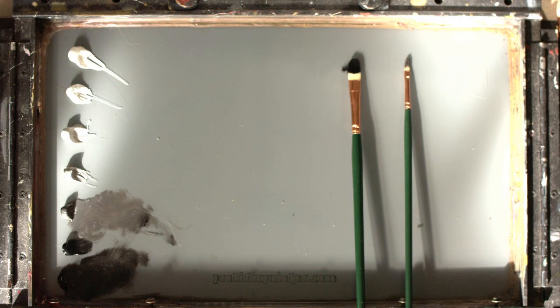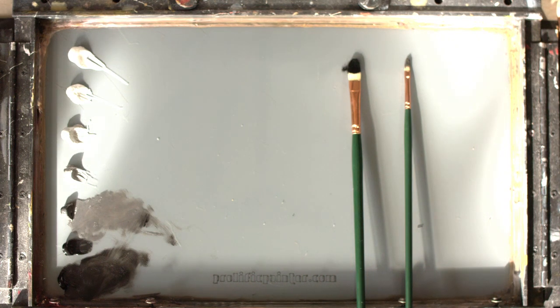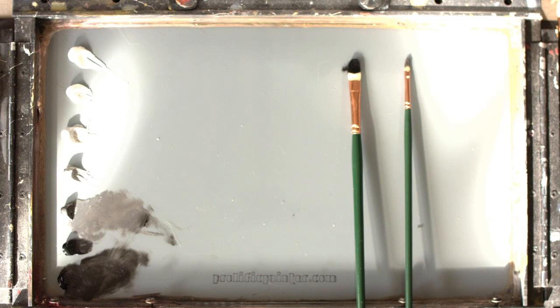I think it's probably going to drop the light too much. Sorry, I'm having to do a bit of gymnastics here to reach the blind over the laptop.